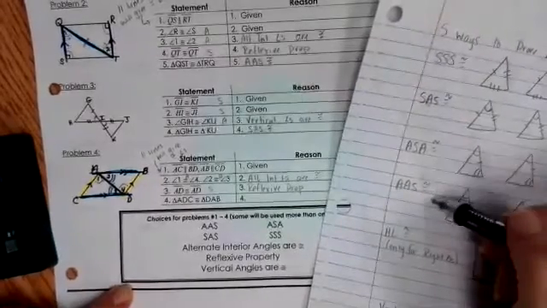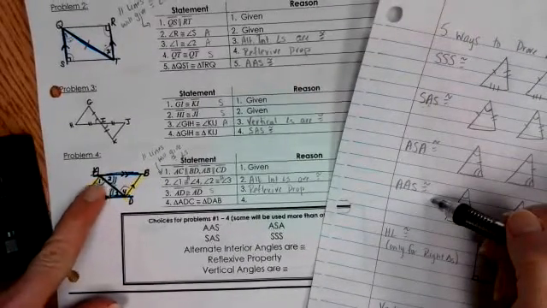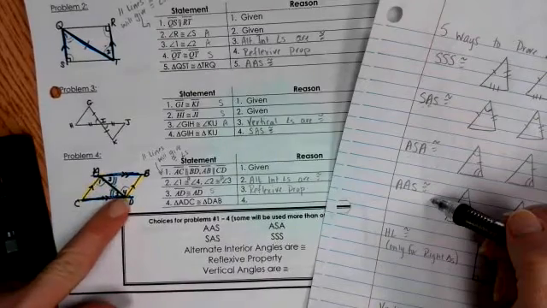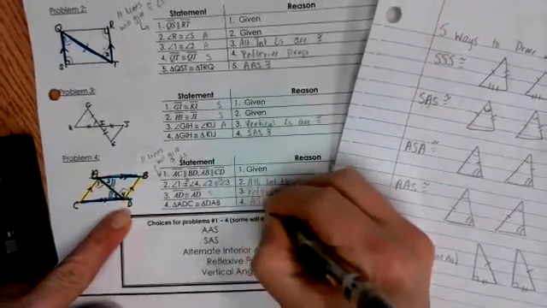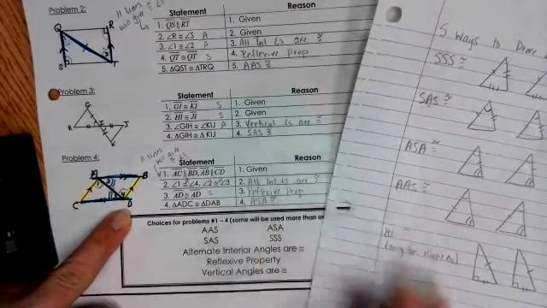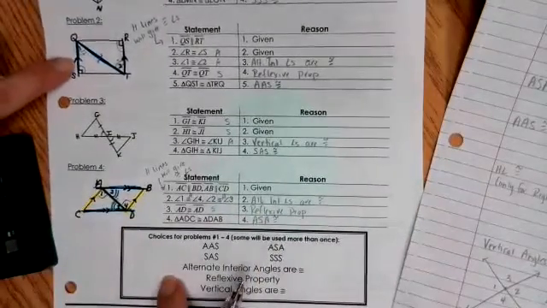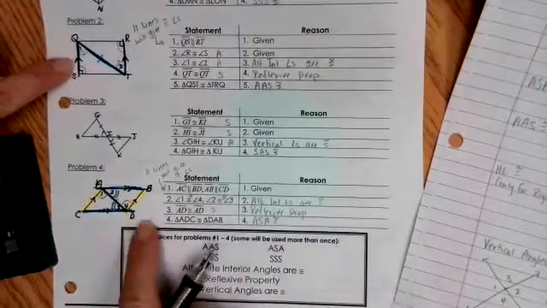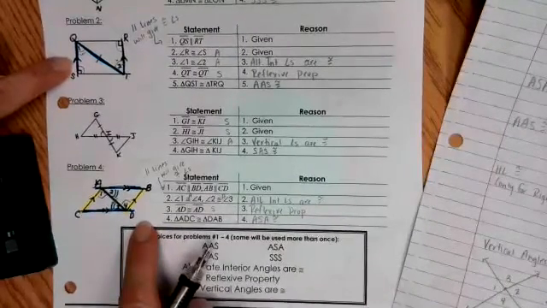So I've got to evaluate where is the side located. My side is between the two angles. So 1 and 3 has the side between it. 2 and 4 has the side in between it. So I use angle, side, angle. If the side is not between them, I use angle, angle, side: 2 angles but not the included side. Otherwise, use angle, side, angle: 2 angles and the included side.